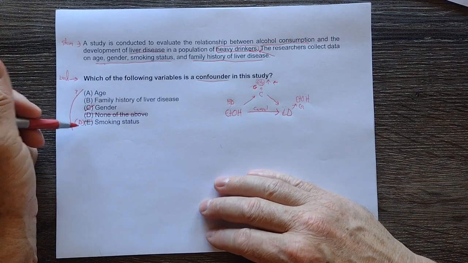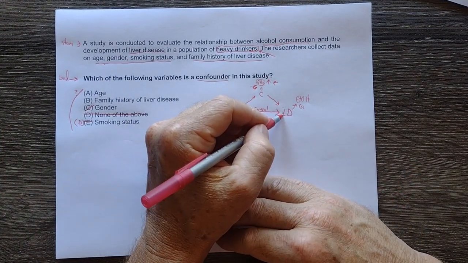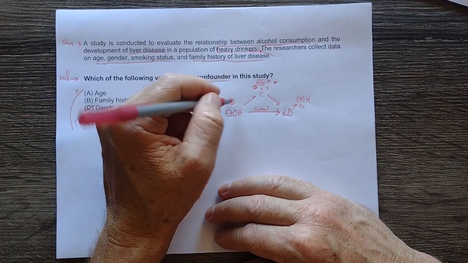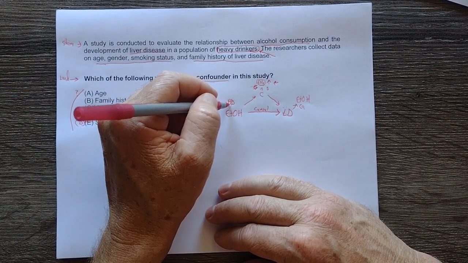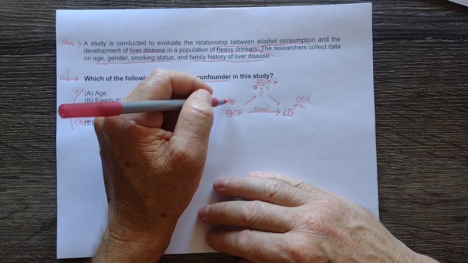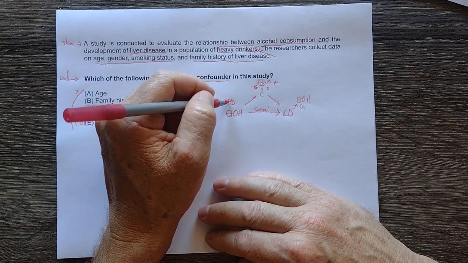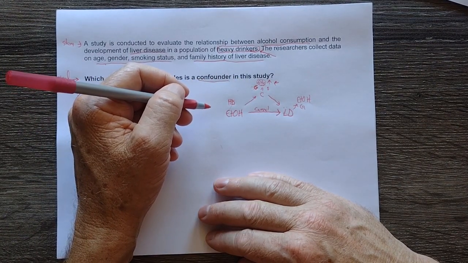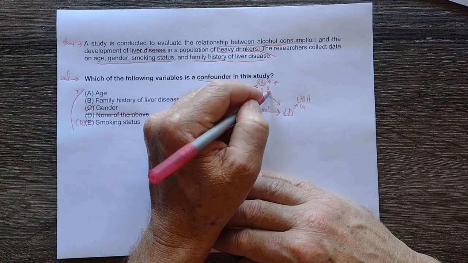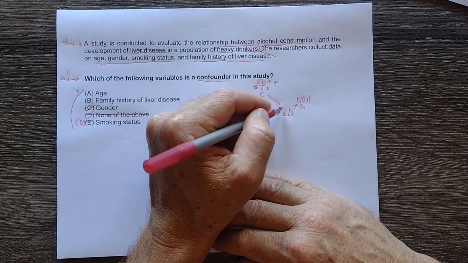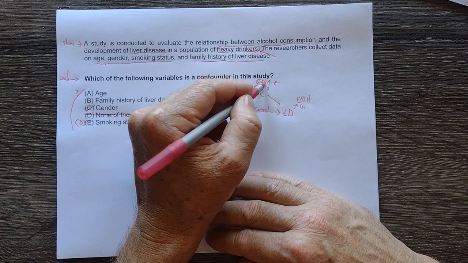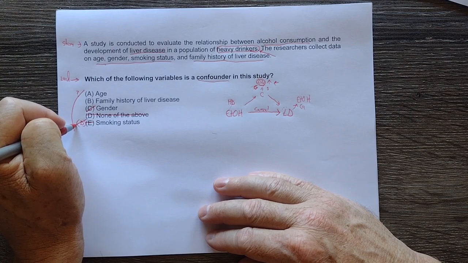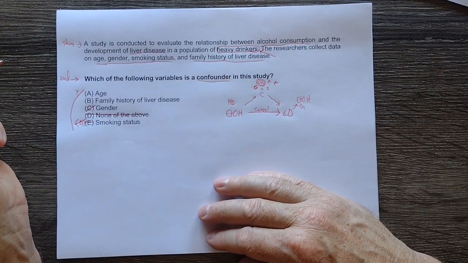Smoking status. So smoking status can have an association with liver disease. Does smoking status have a relationship with being a heavy drinker? Probably. I would almost say that people who tend to drink potentially tend to smoke as well. But I don't think the relationship between smoking and liver disease is as strong as the family history. So I'm going to rule that one out as well, because I think that family history is stronger.